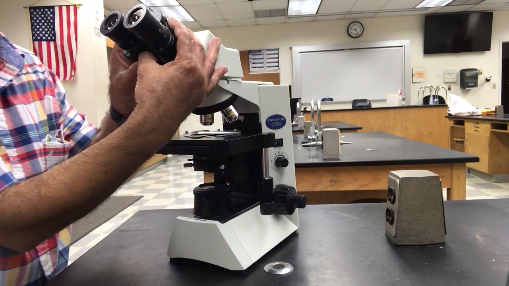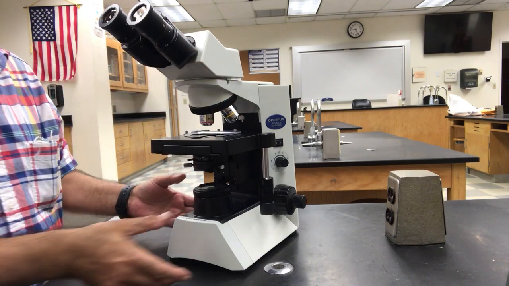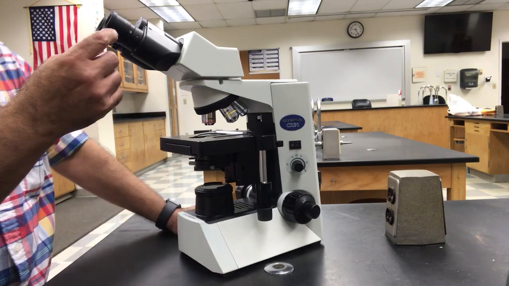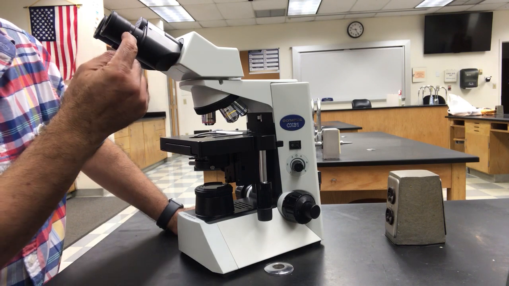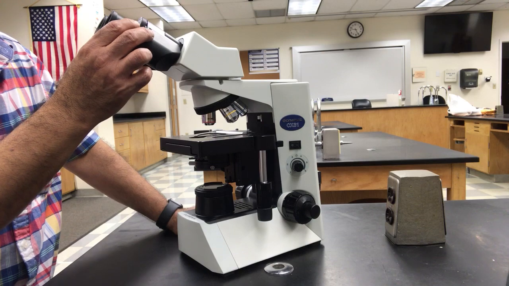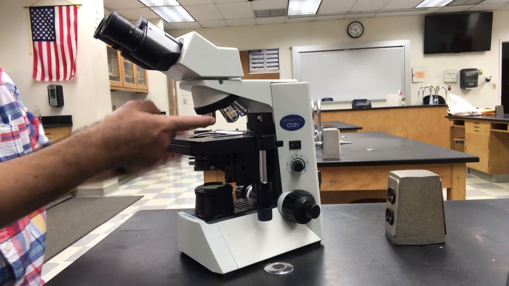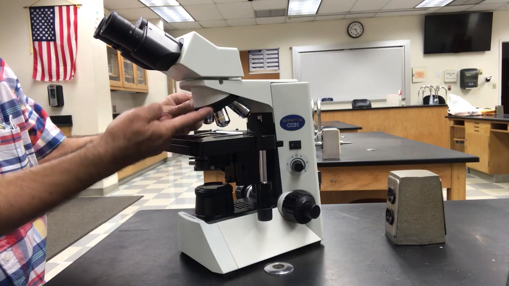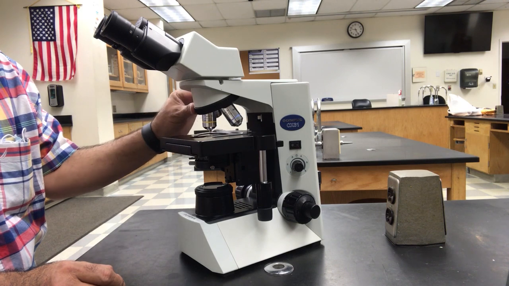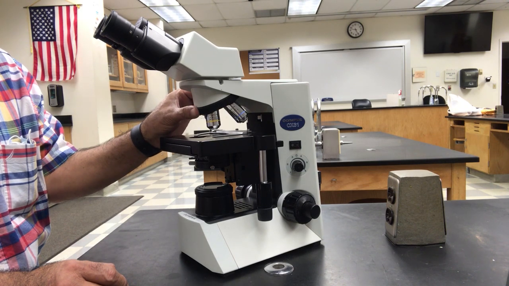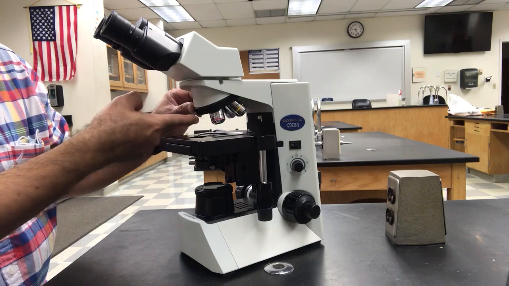As you can see, the ocular lenses could be adjusted. You may have a question about the magnification power of these lenses. It's actually printed on the lens. The ocular lens can magnify 10 times. The objective lenses are screwed onto this revolving piece. What I'm touching and holding, that's called a nose piece. It has these three objective lenses.